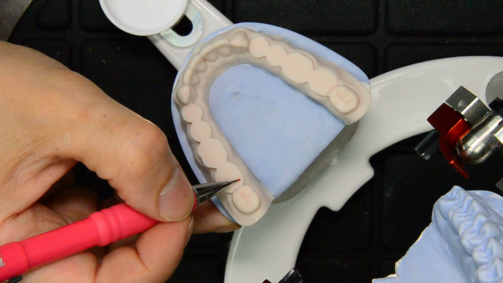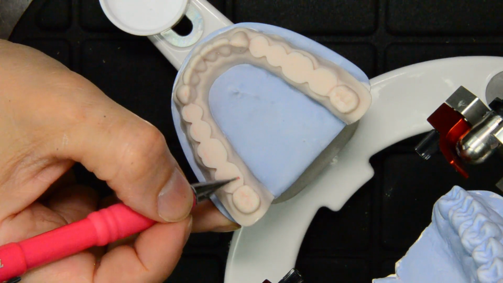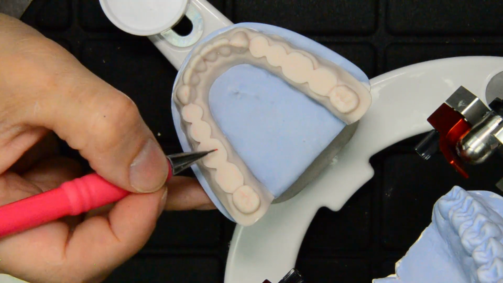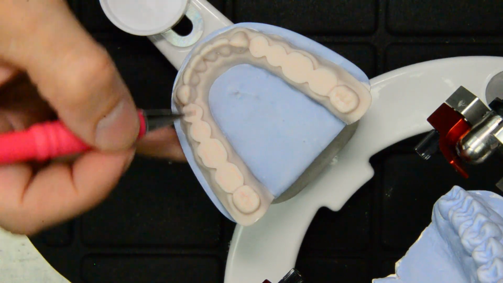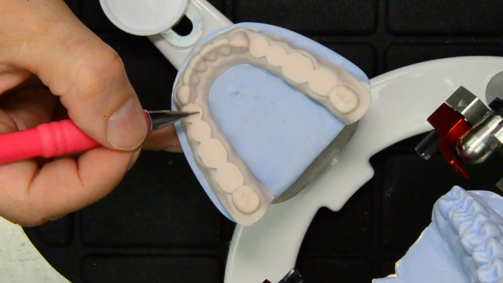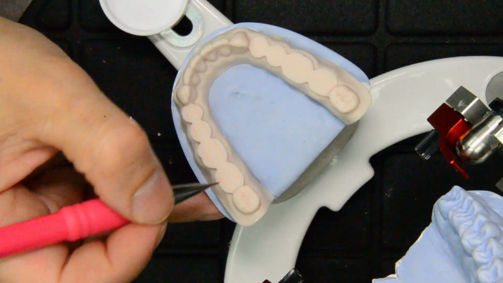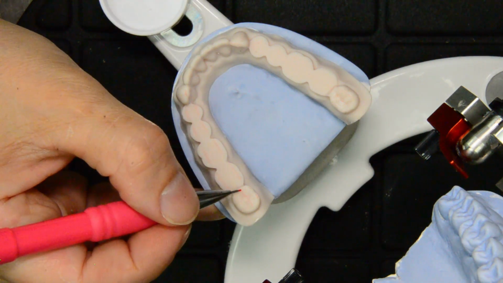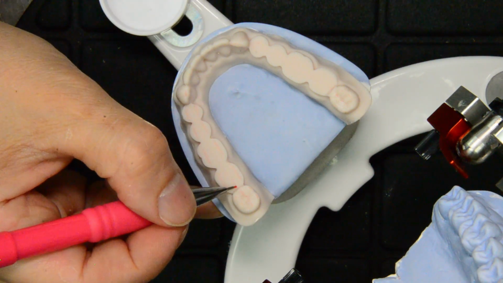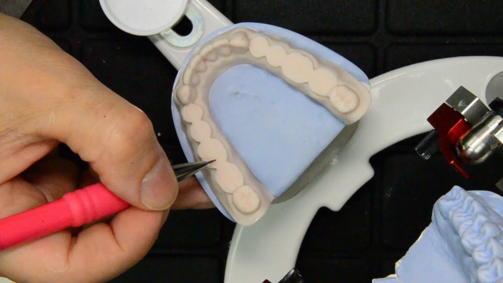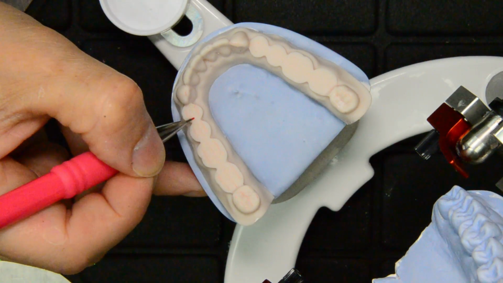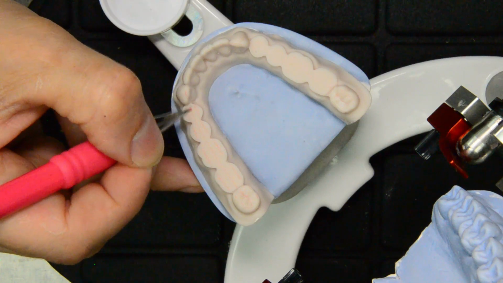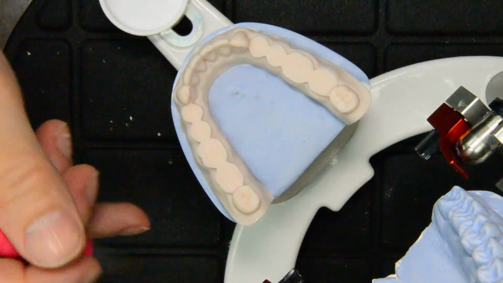Then we'll do the lingual reference line according to the lingual cusp tips, and the fossa reference line according to the fossa, and the center of each tooth as we get to the canine.